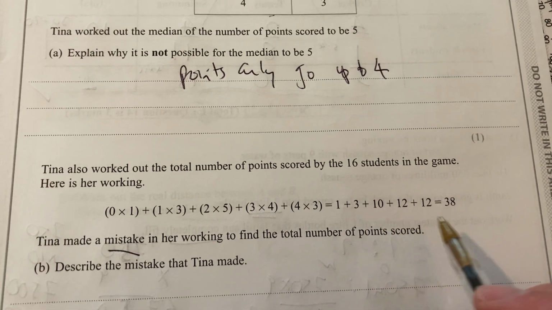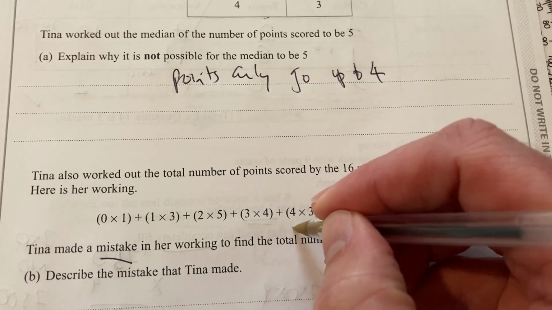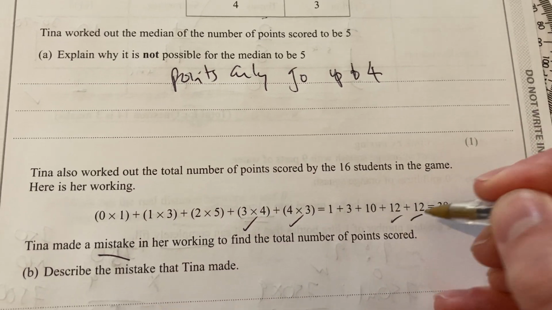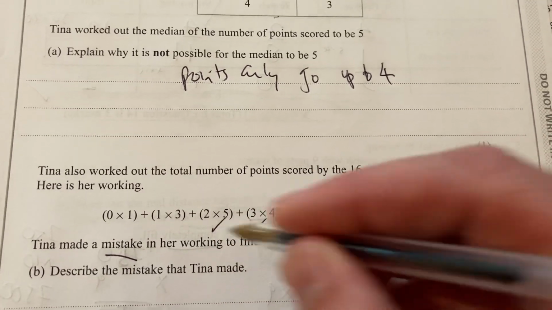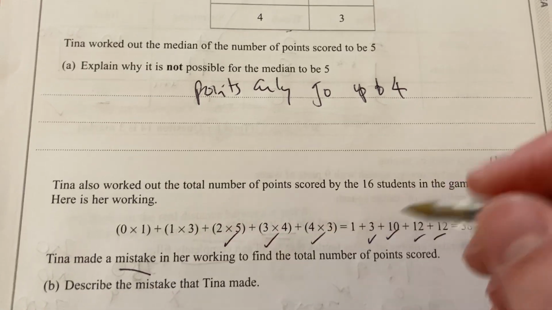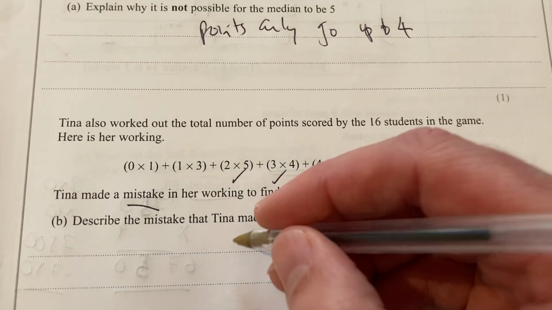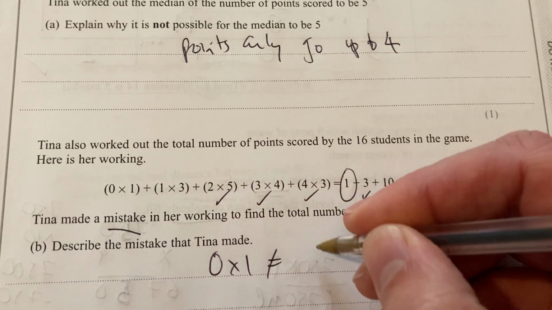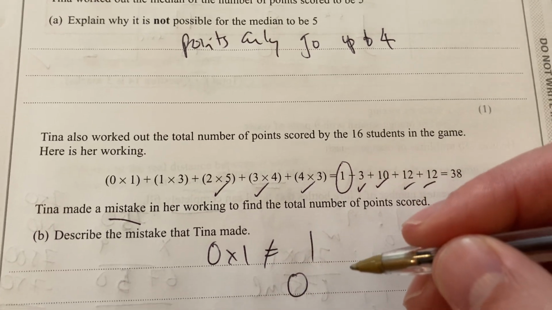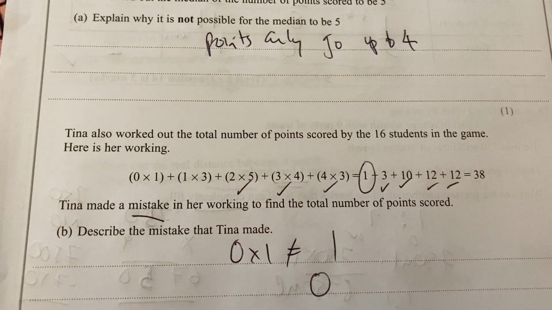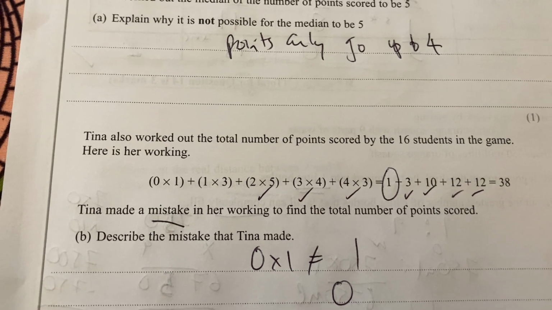1, 3, 10, 12, and 12. Well, 4 times 3 and 3 times 4 are 12. 2 times 5 is 10. 3 times 1 is 3. But that's the mistake there. 0 times 1 is not 1. It should have been 0. Okay, so some comment about that.